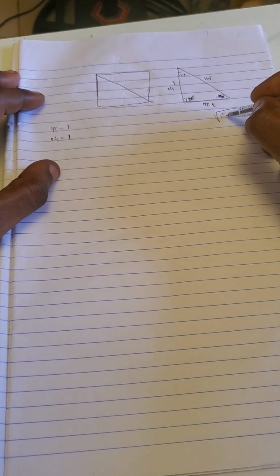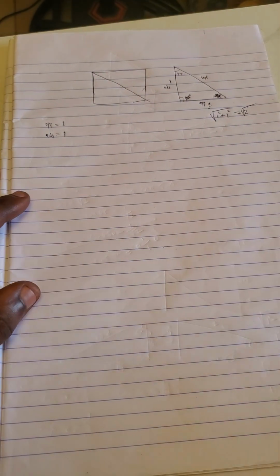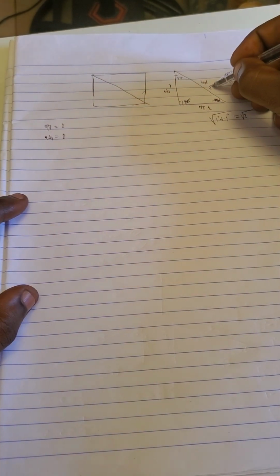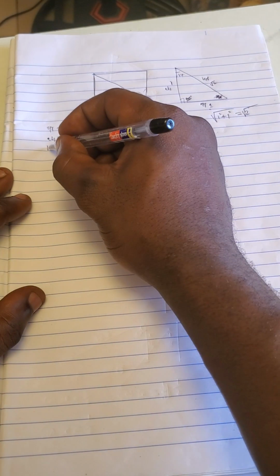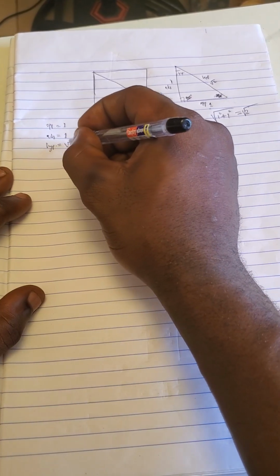So for us to get our hypotenuse, we'll say root 1 squared plus root 1 squared, which is equal to what? 2, root 2. So now we get root 2. It means our hypotenuse here is root 2. So we write hypotenuse is equal to root 2.